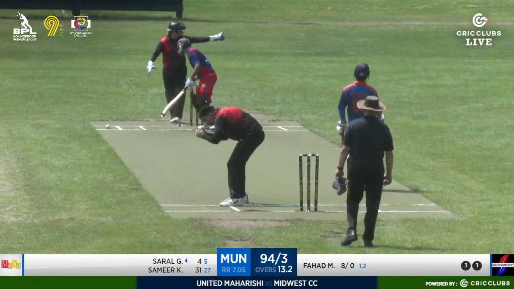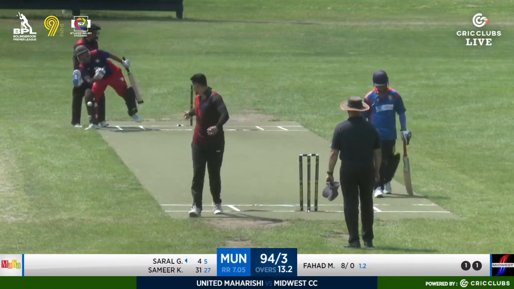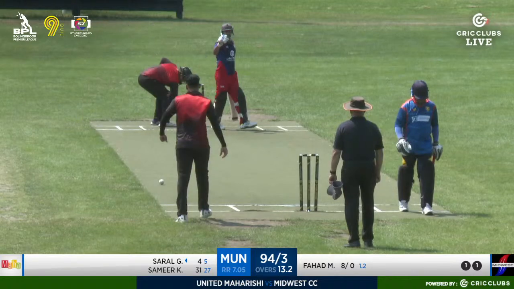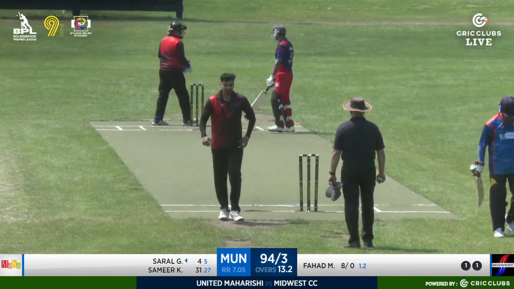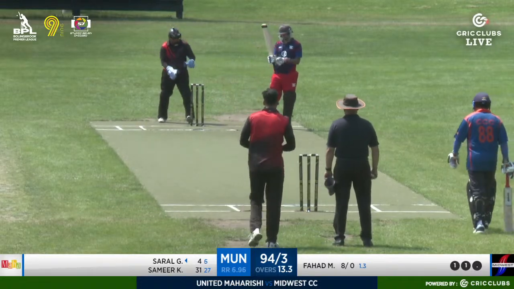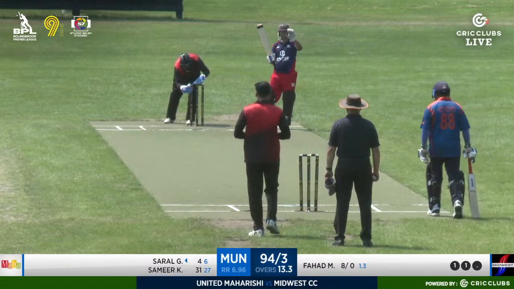That was a better ball. A little bit fuller, quicker delivery. Awkward bounce for the keeper Sanjay, who did well just to block the ball to stop it getting away, much like a baseball catcher would do to stop a wild pitch.